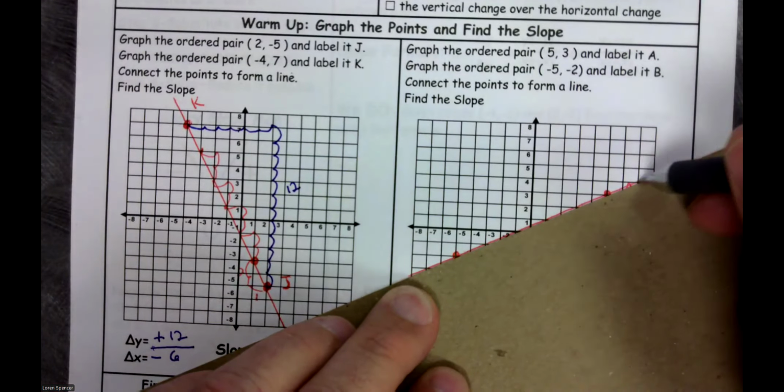Down is a negative direction, so I went down -5. Then I go to the left, which is also a negative direction, 1, 2, 3, 4, 5, 6, 7, 8, 9, 10. So we have -5 over -10.